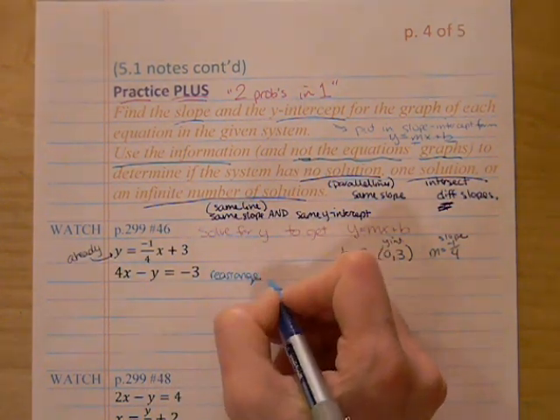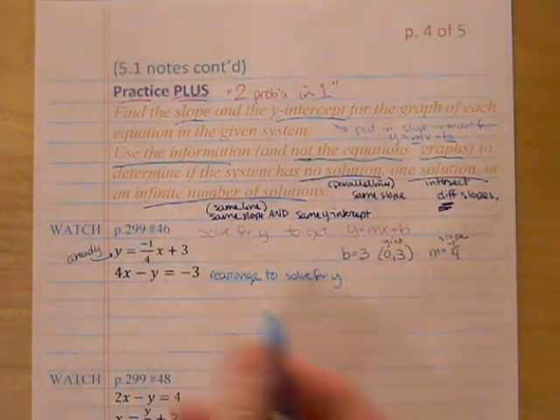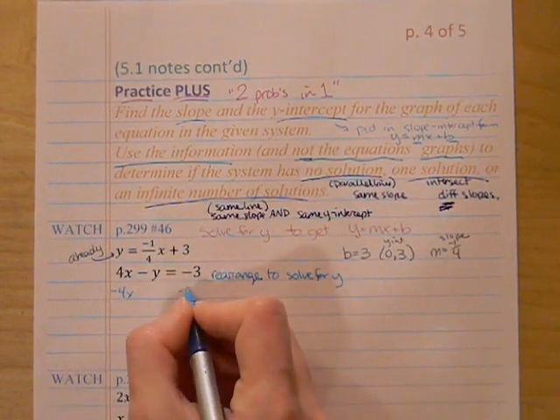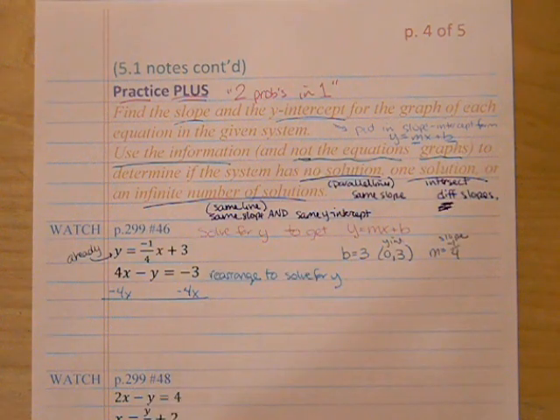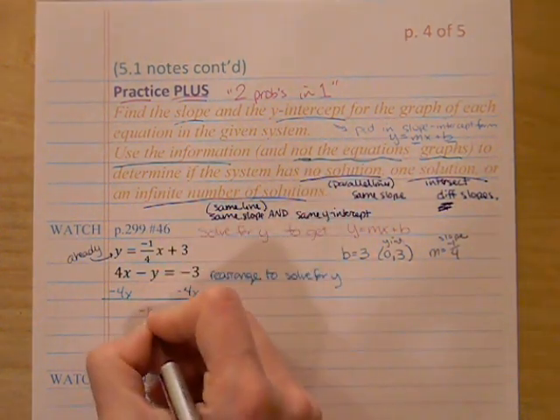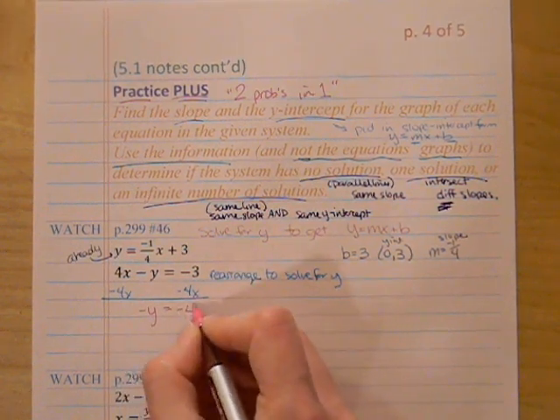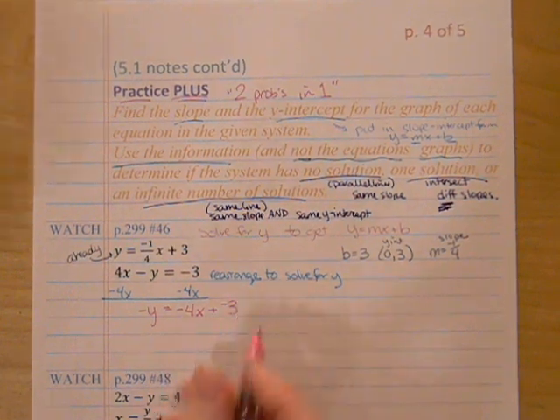In the second equation, we will need to rearrange, use our algebra skills to solve for y. So we need to get y by itself. So we'll start by subtracting 4x from both sides, leaving us with negative y on the left. Negative 3 and negative 4x are not like terms. You cannot combine them, so we'll just need to write them side by side. Negative 4x plus a negative 3, or negative 4x minus 3.